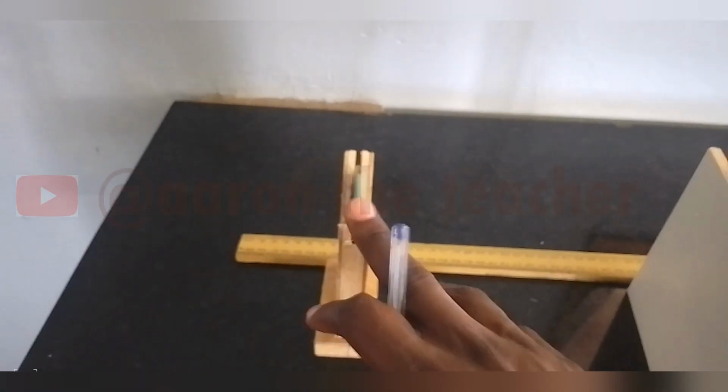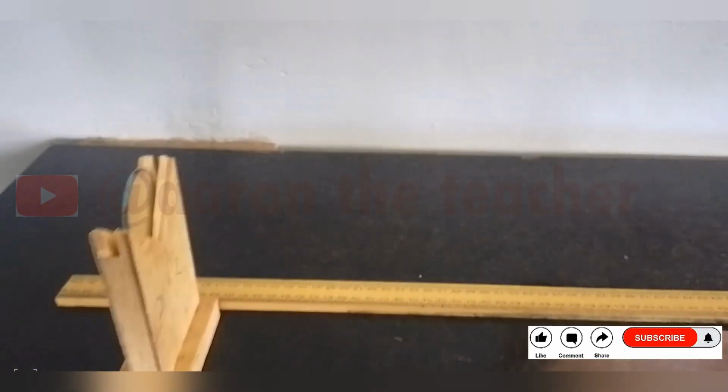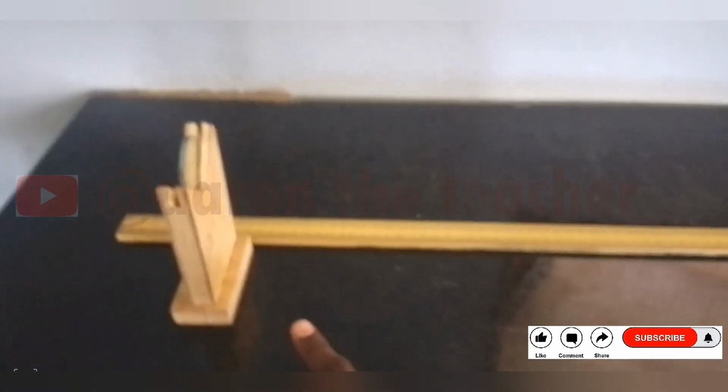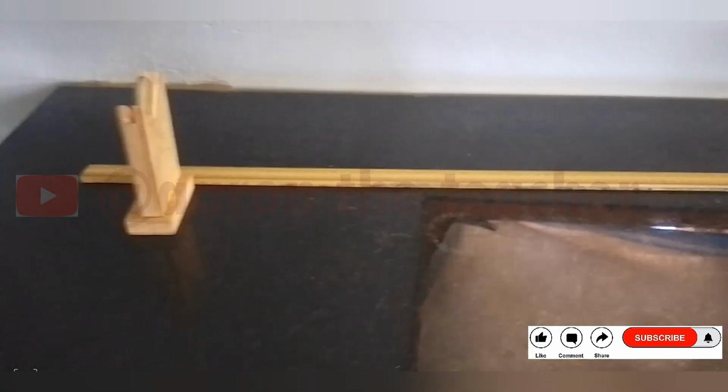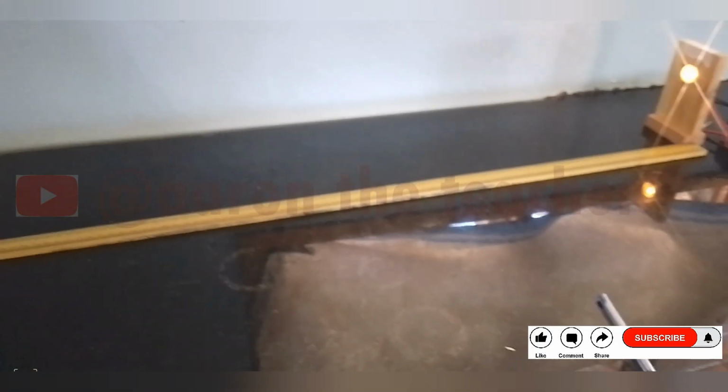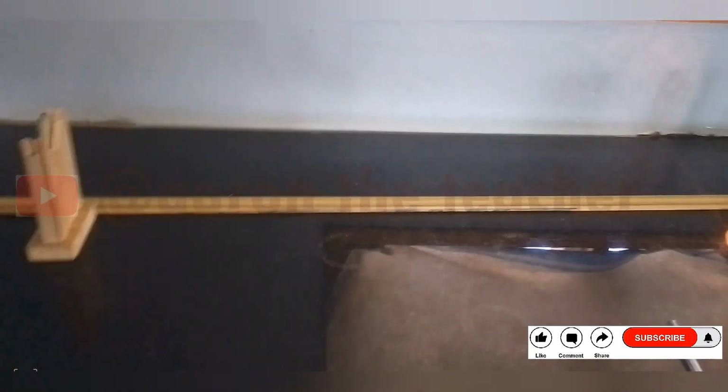Okay, this is how the setup is going to be. I have the source of light, I have the screen, and then there is the mirror mounted on the mirror holder, as you can see. We are going to be varying the distance between the mirror and the screen. At the start, we are going to begin with a distance of 90, then 80, up to a distance of 40.